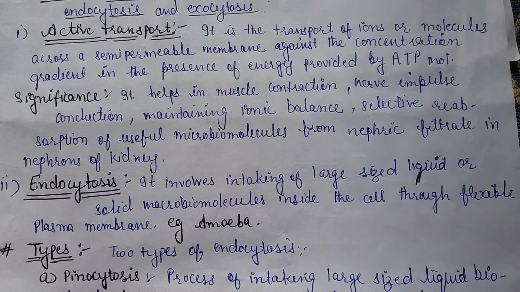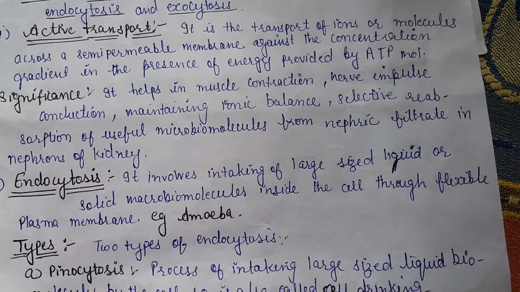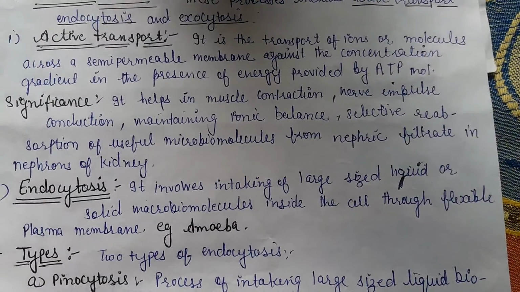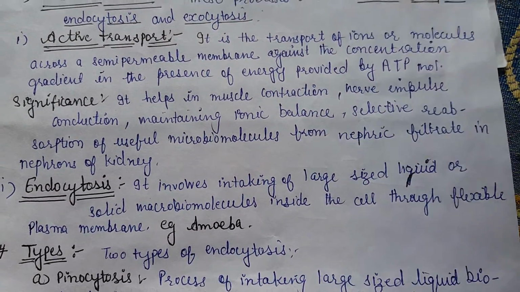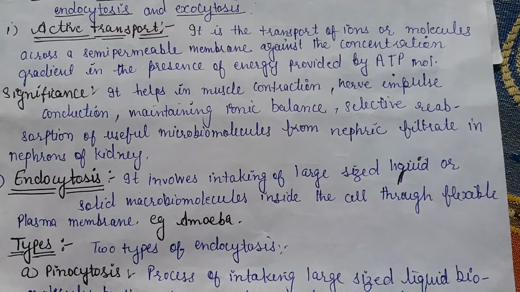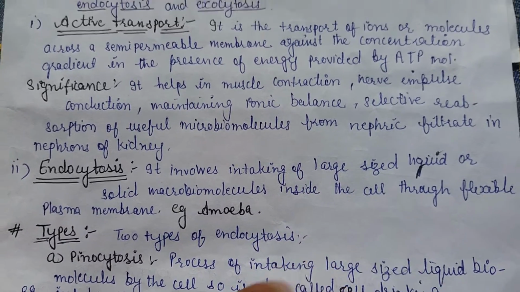And now, endocytosis. Endocytosis: endo means in and cyto means cell. So endocytosis involves the intake of large size liquid or solid macrobiomolecules inside the cell through the flexible plasma membrane.